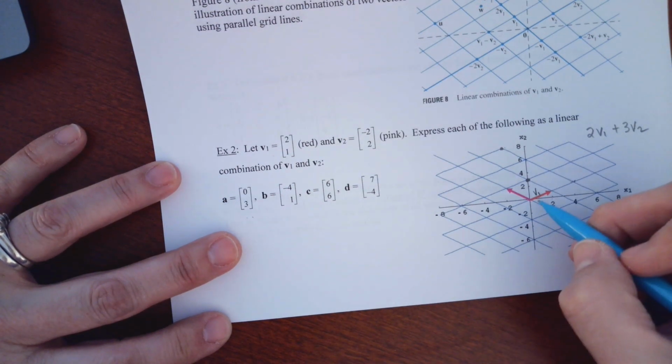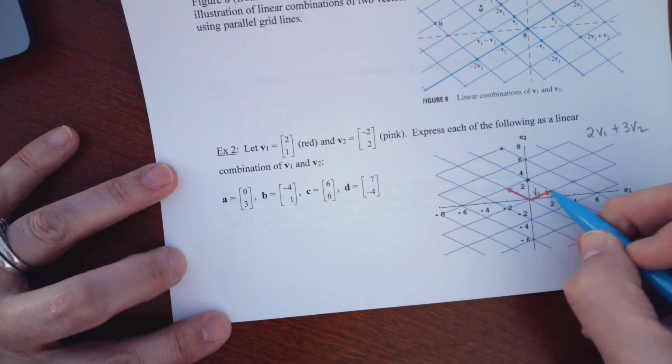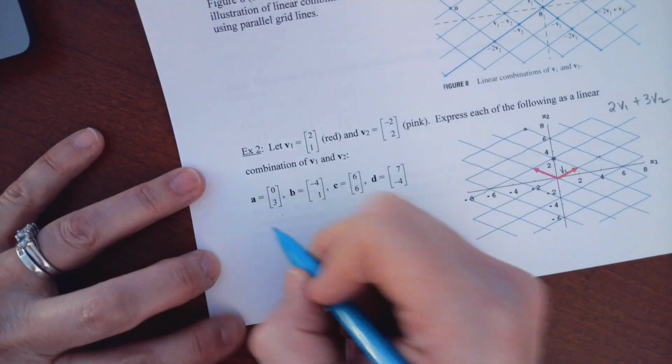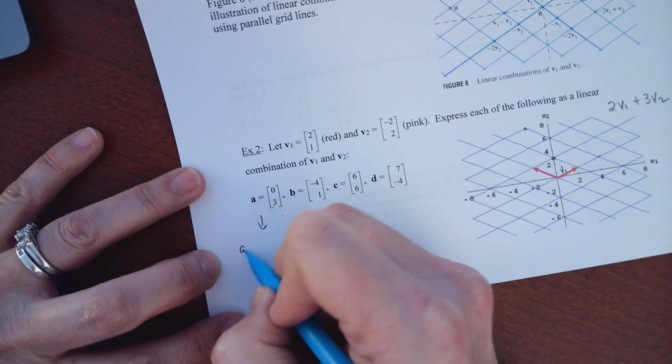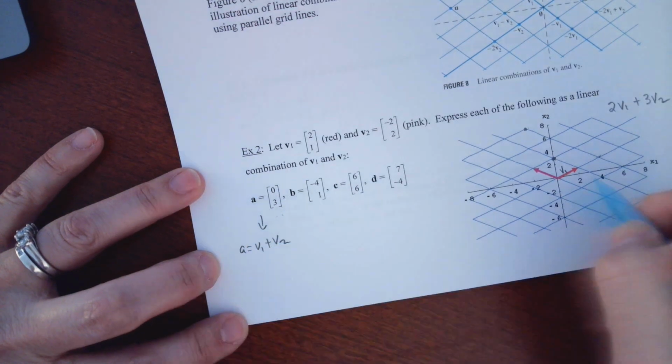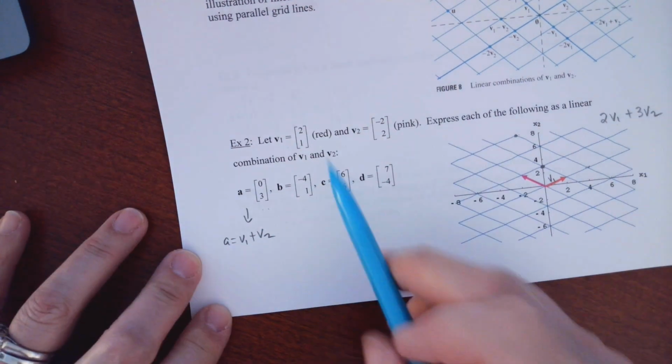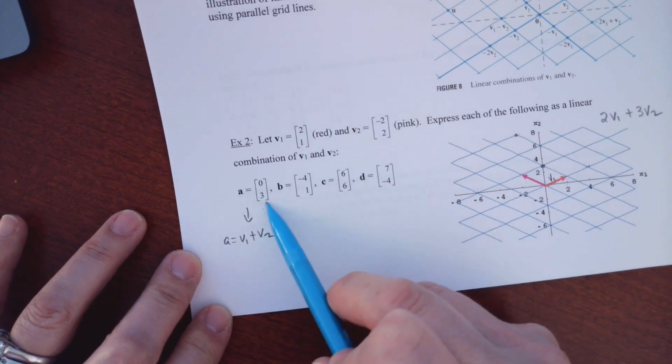Okay, so look, to get there, I could do a V1 and add a V2. So letter A can be V1 plus V2, and using my kind of map here to do it. And look, if I add these together, that's what I get.